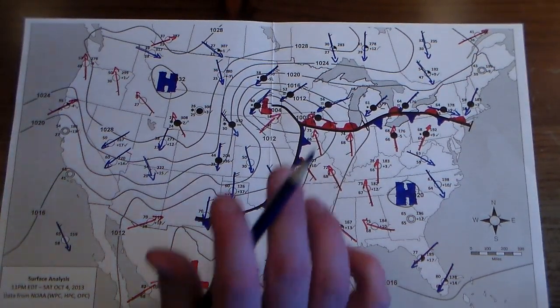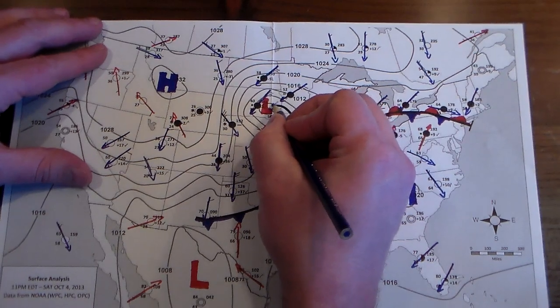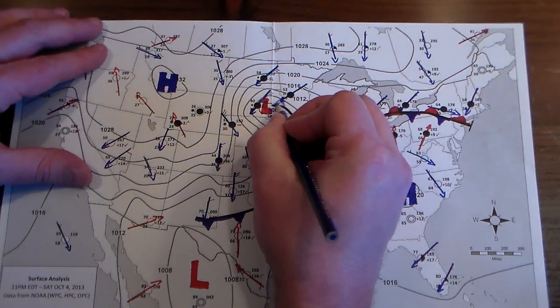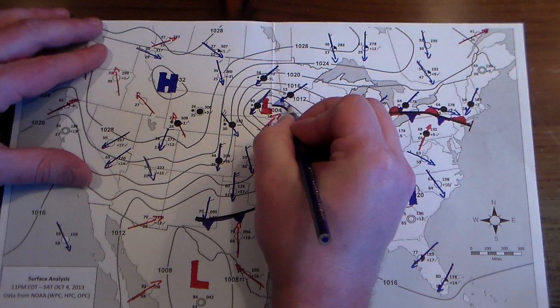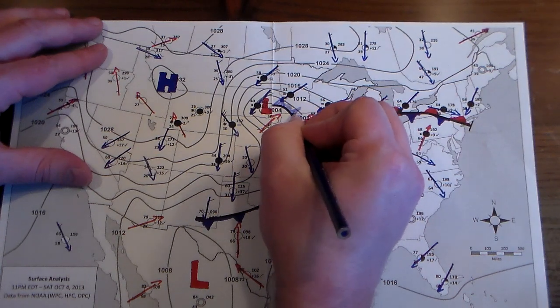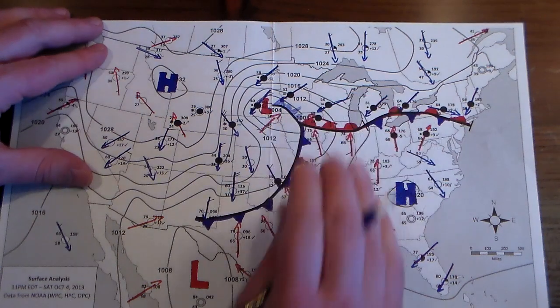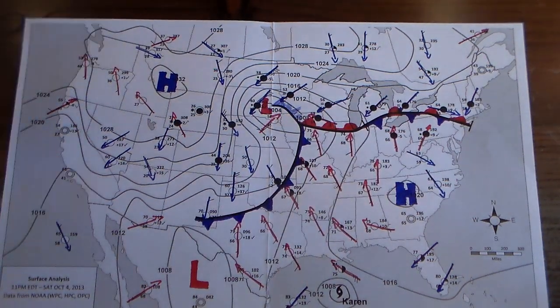I don't have a purple marker, so I'm switching to purple colored pencil here. And that symbol is going to be a mixture of purple triangles and purple semicircles, but they're all going to be located on the same side of that line. And this is to represent the occluded front, where that warm and cold front have combined together. So now I have my fronts drawn in.